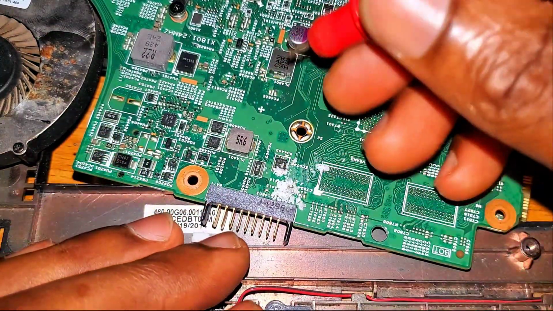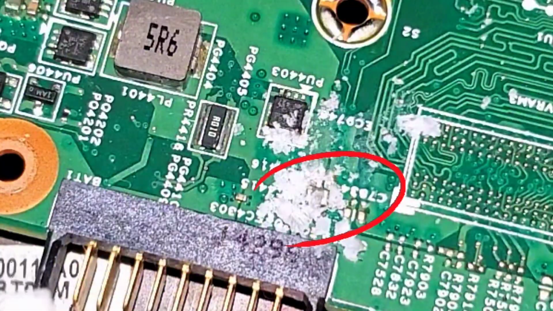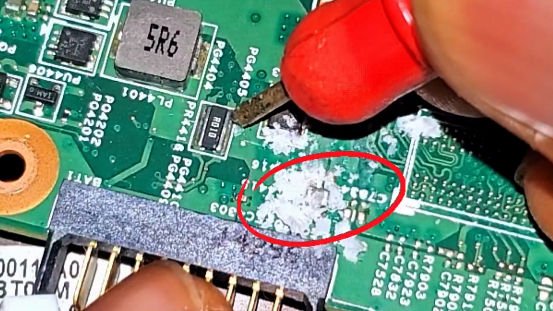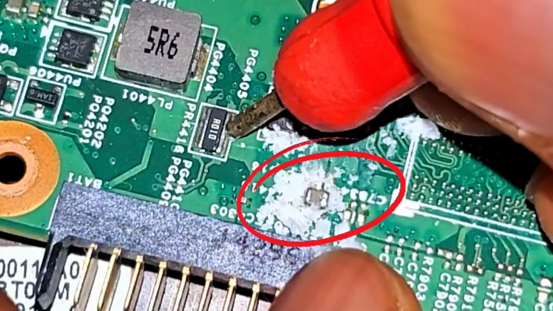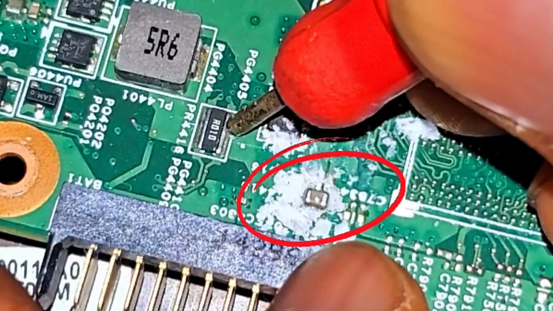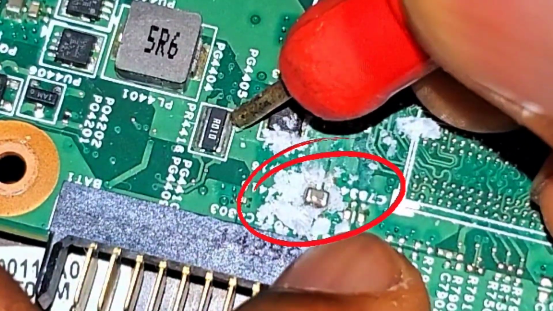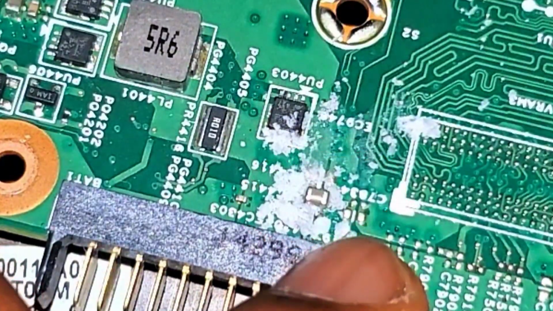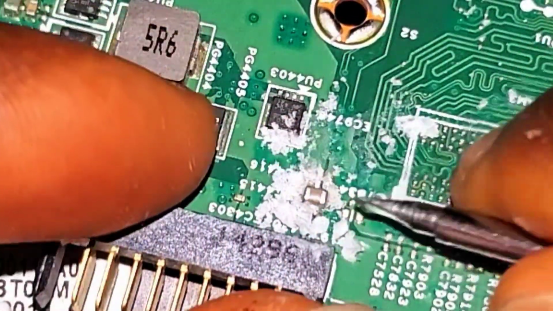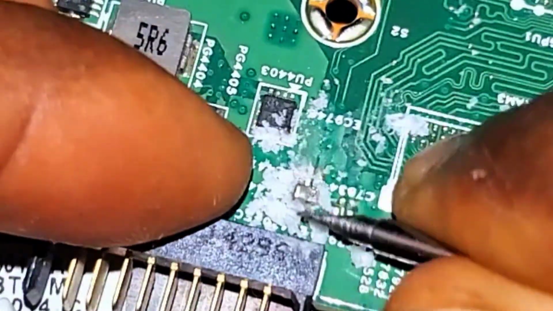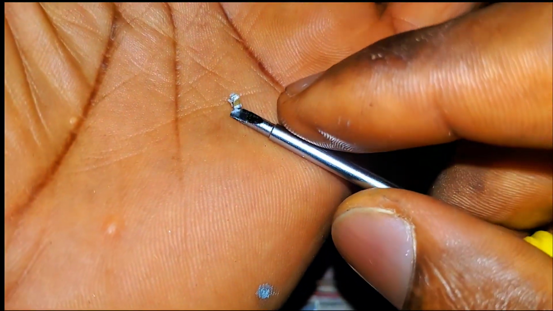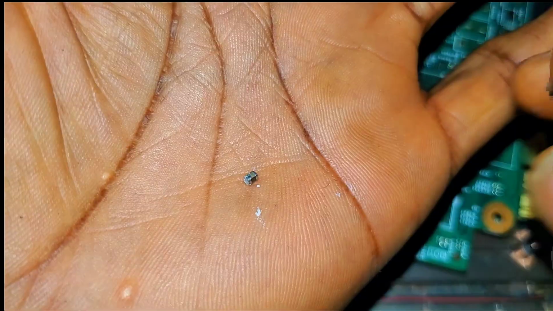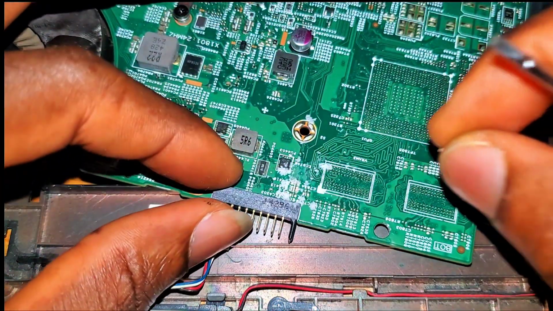So I will bring in the plus cables to the current resistor. So as you can see, it's actually melting away the candle wax. So that capacitor is faulty. Okay, so let's go ahead and test it.